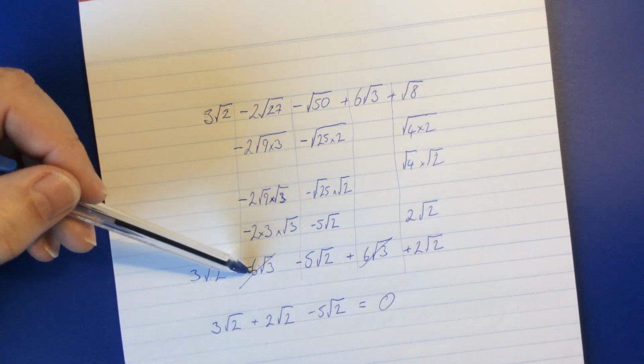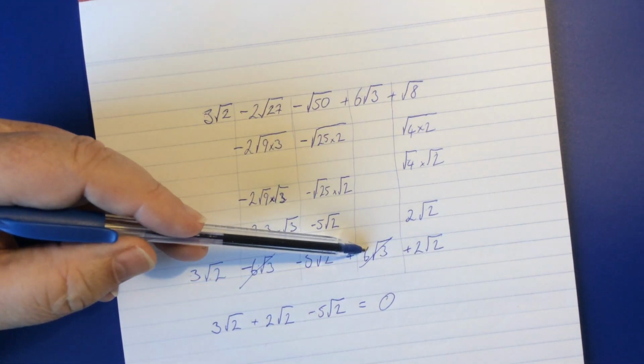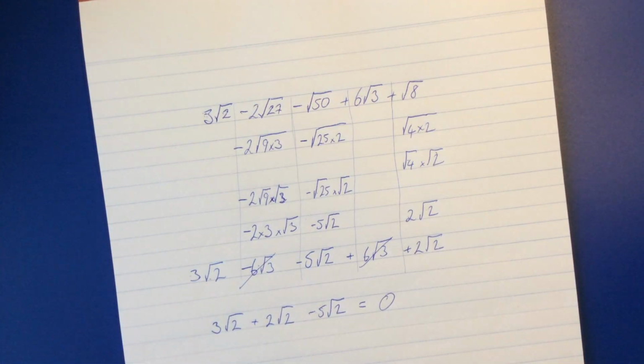Negative 2 times 3 is negative 6. Negative 6 root 3, which of course cancels that one out. And that is the more laborious form of addition and subtraction of surds. I was not expecting that answer. I thought we would have a couple of things to deal with.